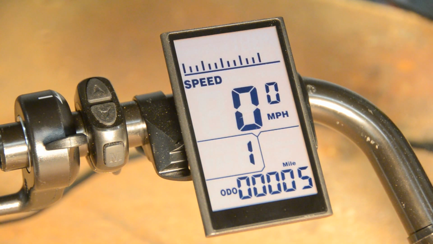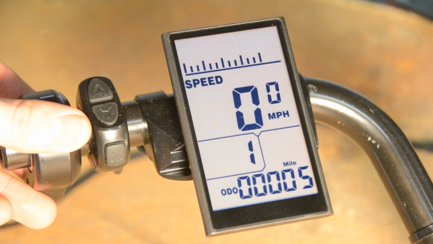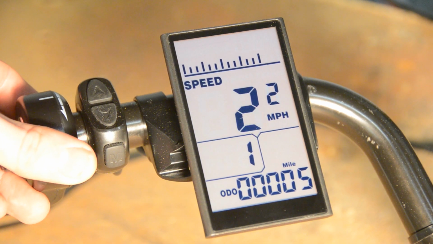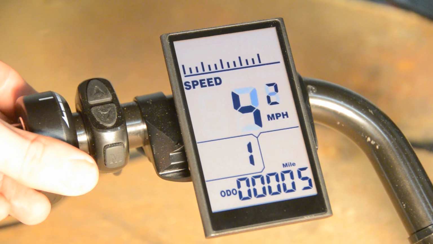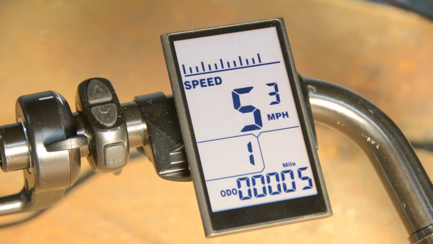Your primary methods of controlling speed are going to be by using the throttle, which is a variable throttle. So if you turn it a little bit, you get a little bit of speed. If you turn the throttle more, you get more speed. If you turn it all the way, you get even more. The other primary way will be with the pedal assist sensor if you have it attached. The faster you pedal, higher cadence, more speed from the motor.